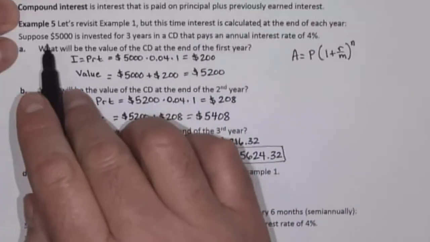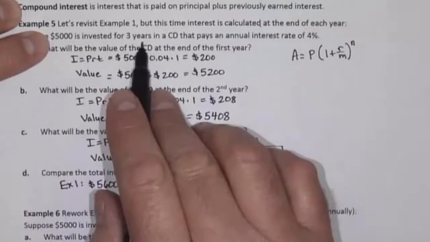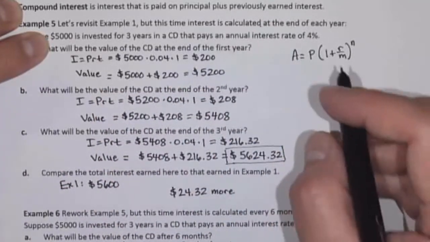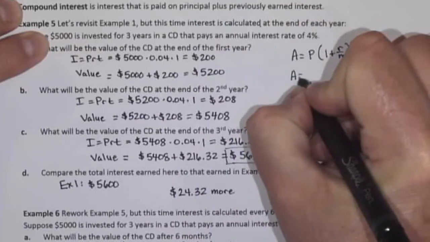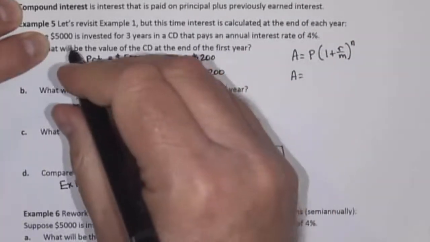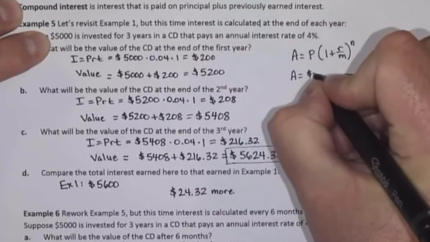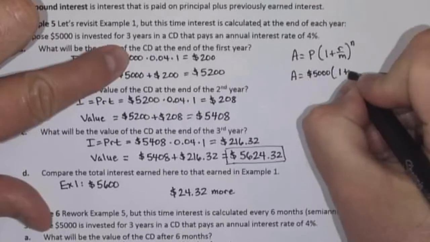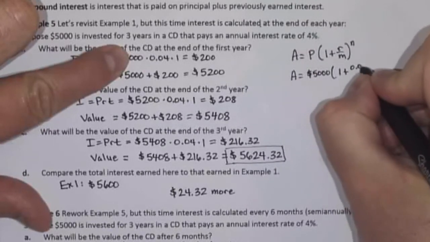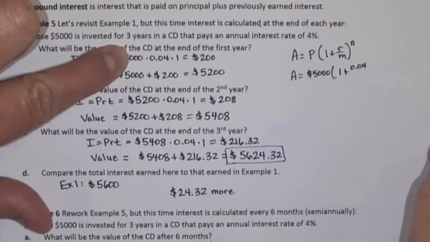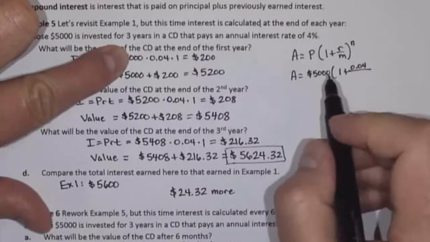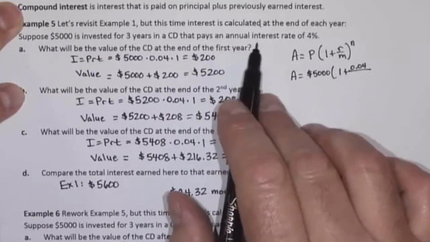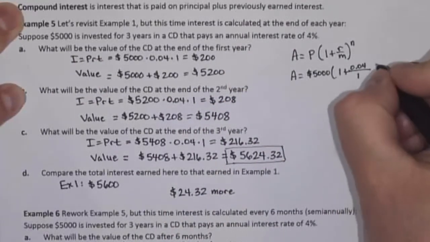So in this problem, we were investing $5,000 for 3 years compounded annually at 4% interest. So our amount that we would end up with after the 3 years is equal to the principal, which would be $5,000, times 1 plus our interest rate, which is 0.04 if we write that in decimal form, divided by M. M, in this case, we were compounding annually, so we're doing it once per year, so M equals 1.